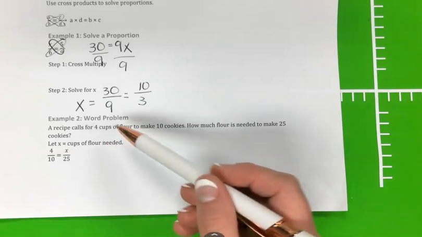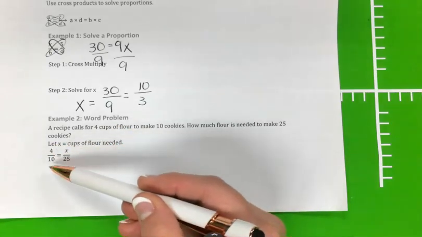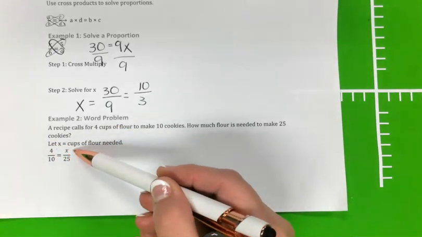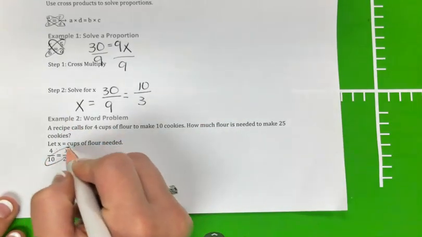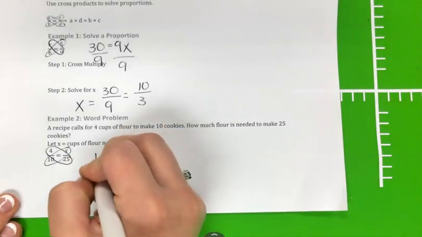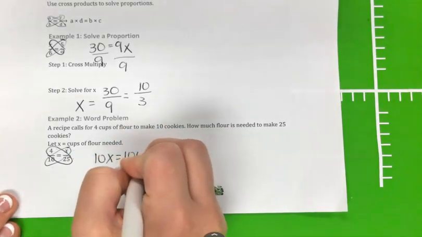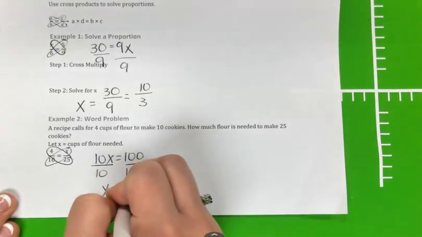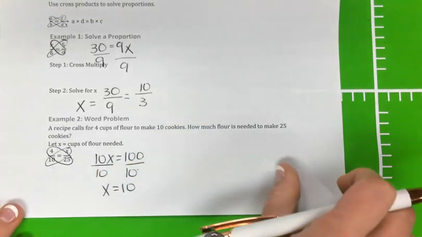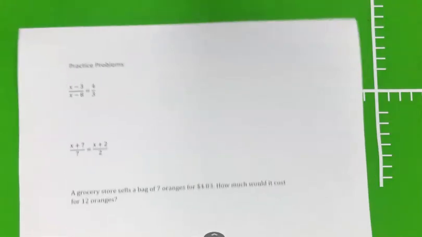I know in the original recipe, 4 cups of flour makes 10 cookies, so I want to know how many cups of flour makes 25 cookies. And I'm solving for that missing value. I'm going to use my cross product. Divide. And I get that x is 10, so 10 cups of flour.